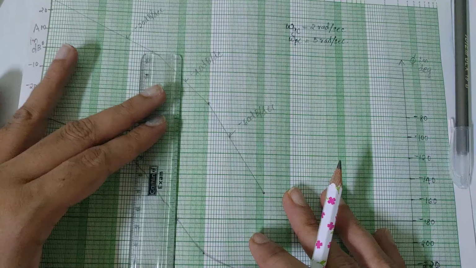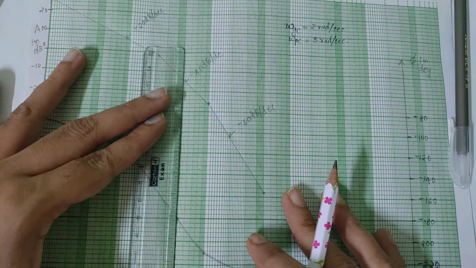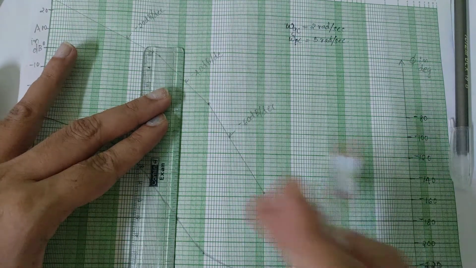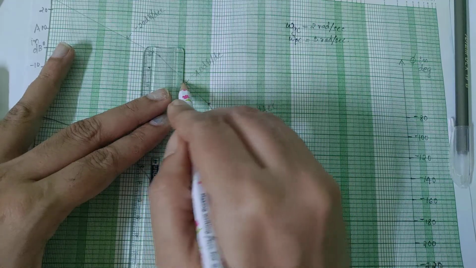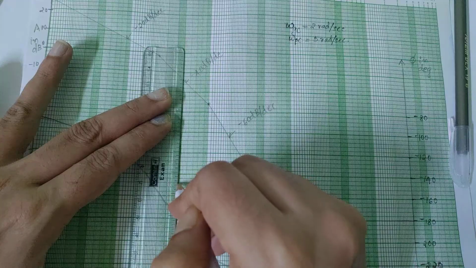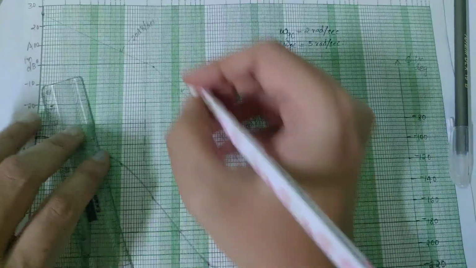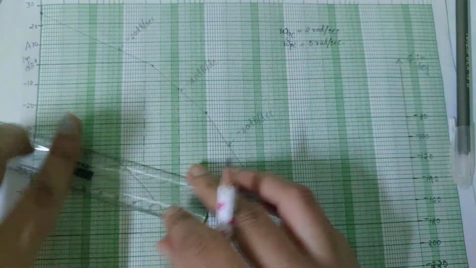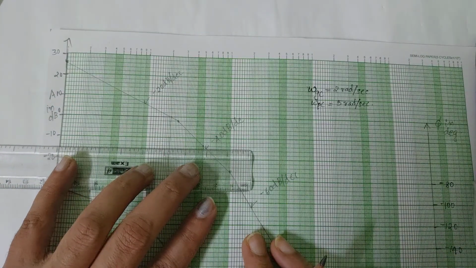For that, extend the omega PC towards the magnitude plot.